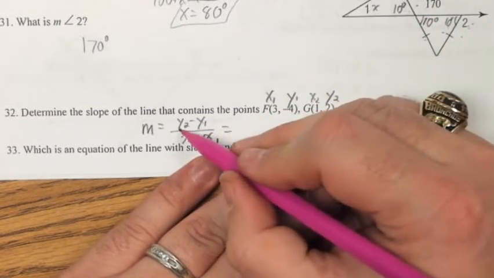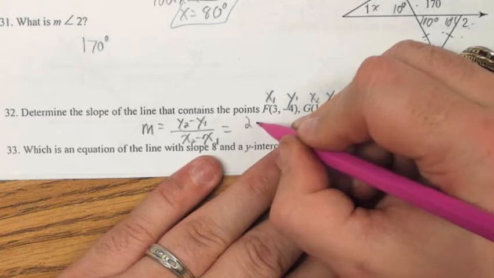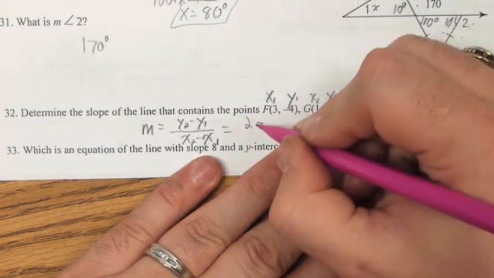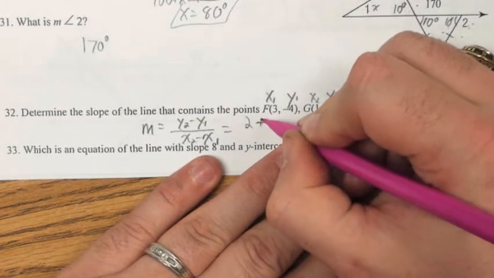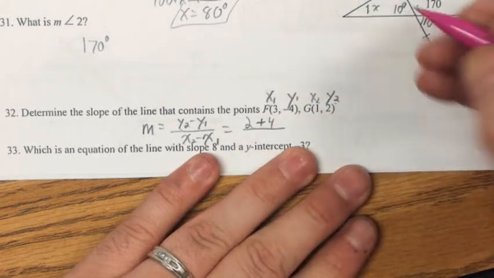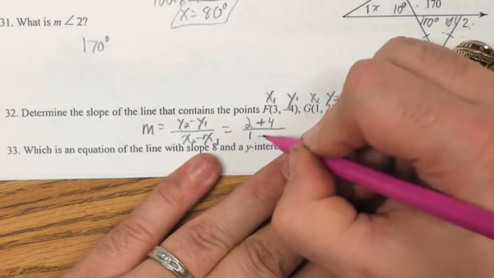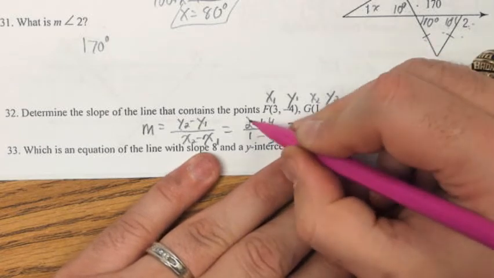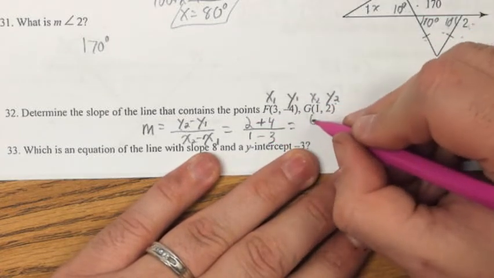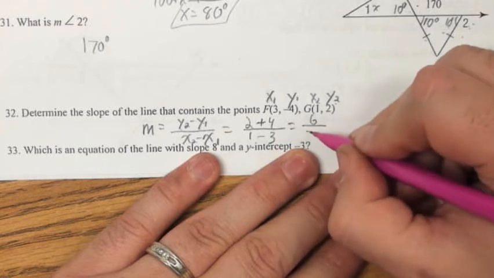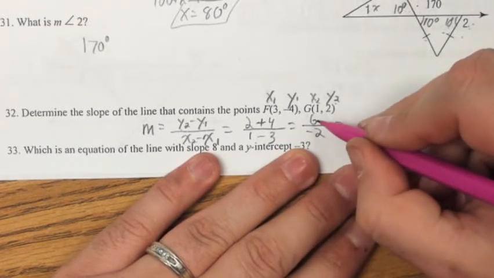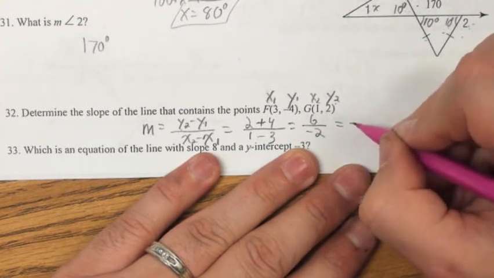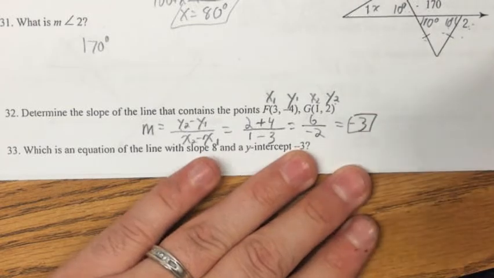So let's plug it in. y2 is 2, minus y1 is negative 4. My negatives make this become positive 4, over x2 is 1, minus x1 is 3. 2 plus 4 is 6. 1 minus 3 is negative 2. And simplify 6 divided by negative 2 is negative 3.